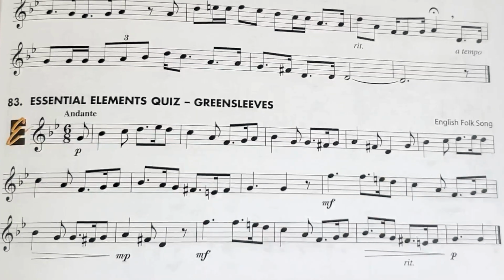Can it be divided even more into different sections? Yes, and I'll show you that in just a few moments.